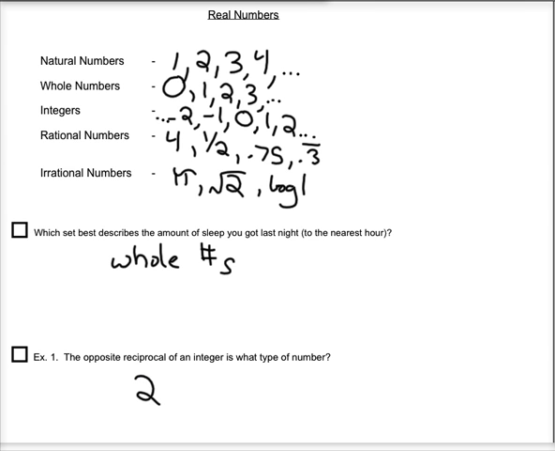Opposite reciprocal. So if you recall what that means, to make the opposite reciprocal, it means I'm making it negative, and I'm putting that number on the bottom of the fraction. Okay, I'm turning it into a fraction essentially. So now, if we're looking at something like -1/2, let's think about that. Well, now we're talking about fractions. So the only place that I'm seeing fractions are the rational numbers. So when we take the opposite reciprocal, we're talking about a rational number.